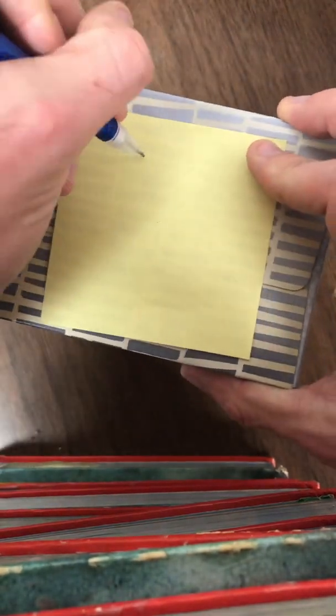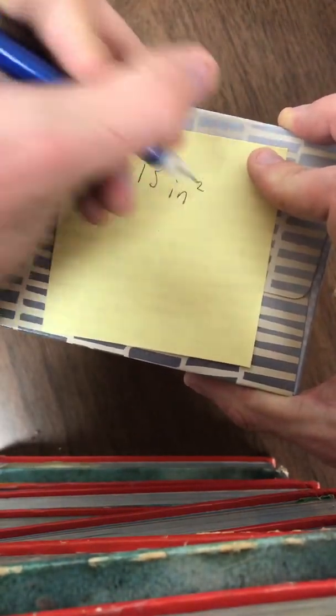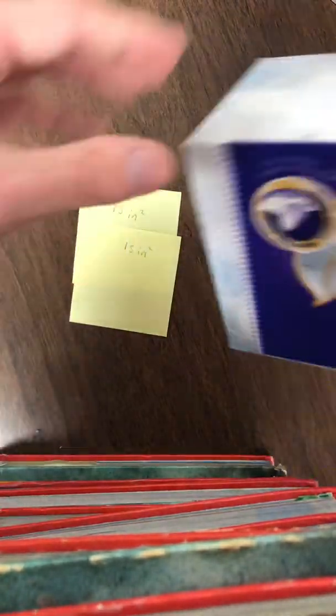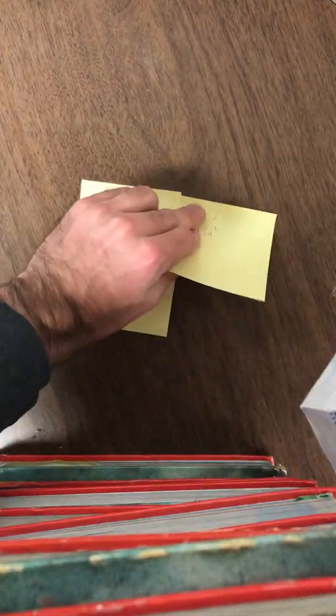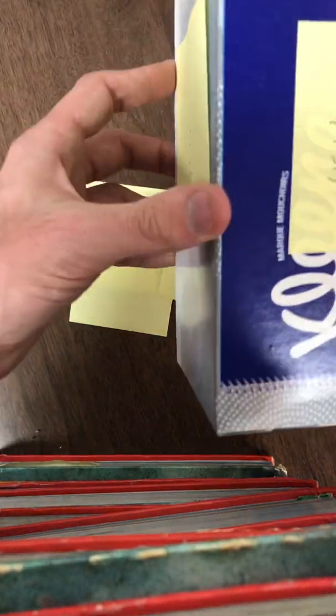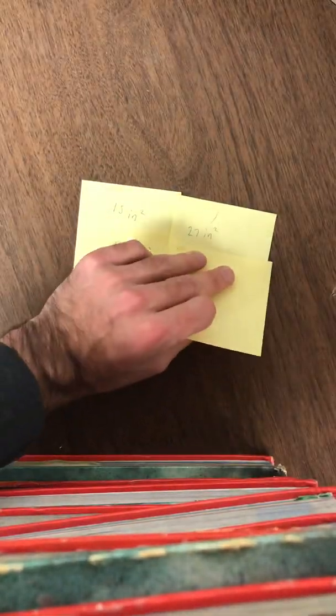Once I have this, I'm going to take all of the Post-it notes off. I should have 6 because there are 6 faces. I'm going to try and keep them grouped together: my 15s together, my 27s together, and my 45s should also be together.